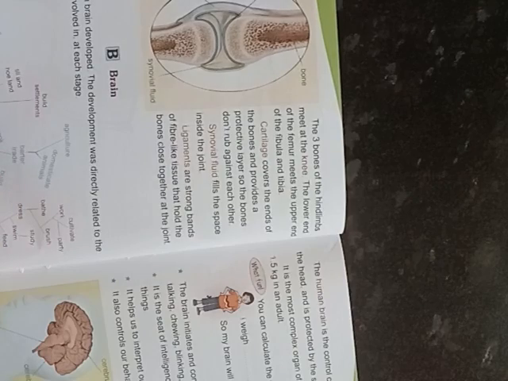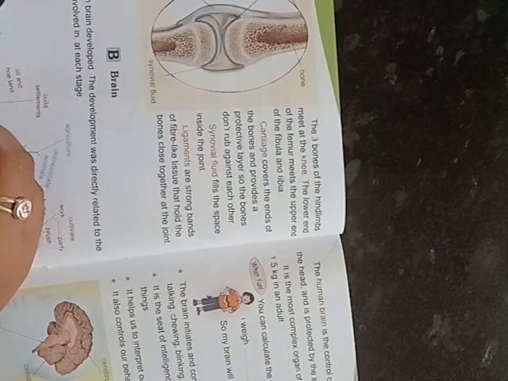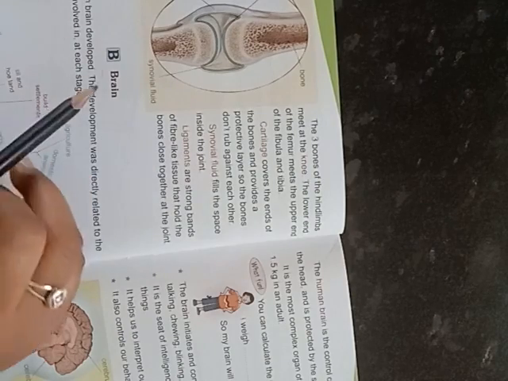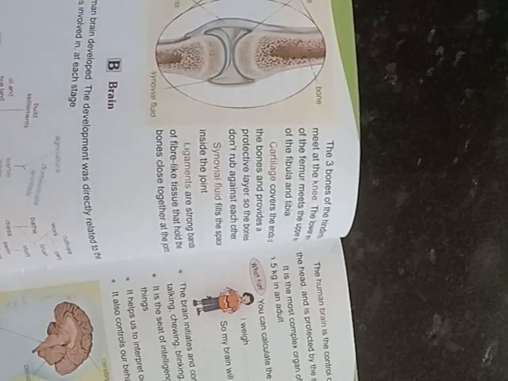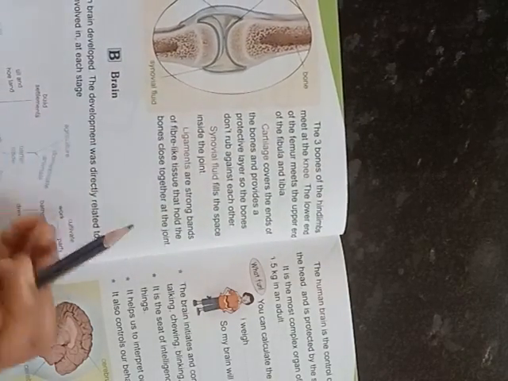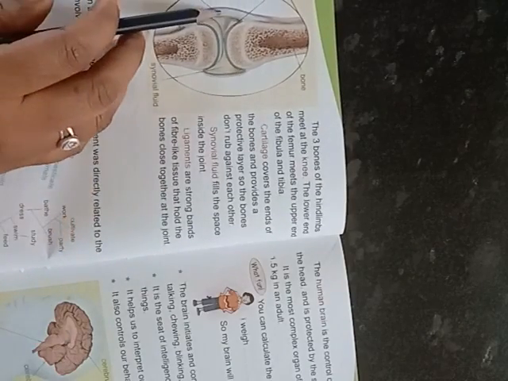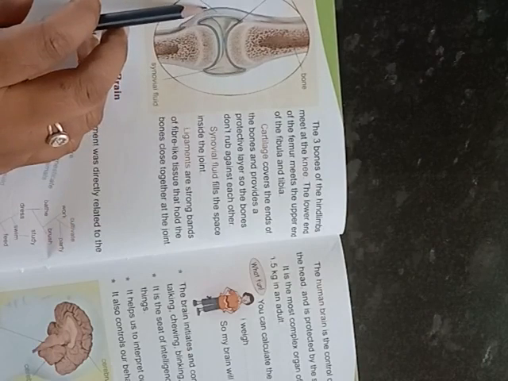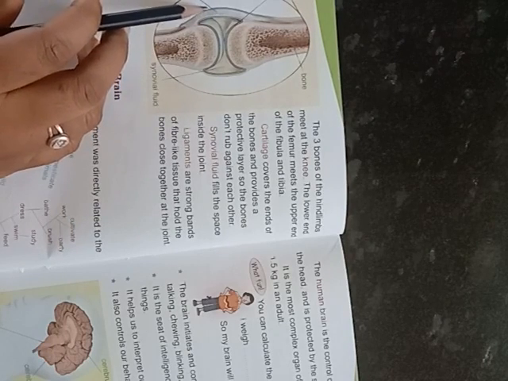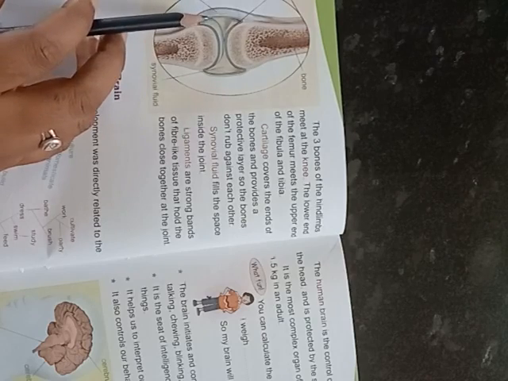Synovial fluid fills the space inside the joints here. Next, ligaments are strong bands of fiber-like tissue that hold the bones close together at the joint.